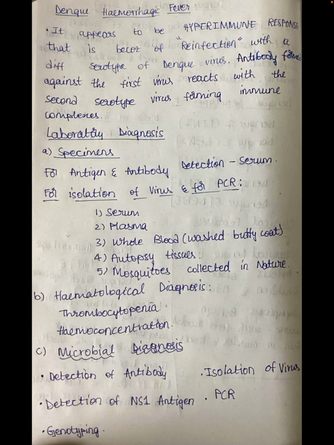Laboratory diagnosis. For laboratory diagnosis, we use specimens. Specimens are nothing but samples. For antigen and antibody detection, we use serum of the person. For isolation of virus and for PCR, we use serum, plasma, whole blood, autopsy tissues, mosquitoes collected in nature.